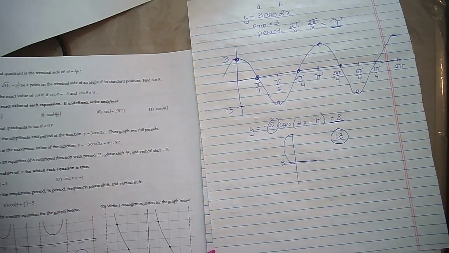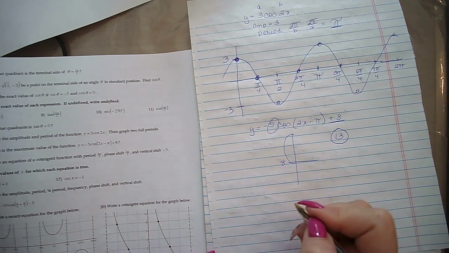Write an equation of a cotangent function. I'm not going to be asking you that, so we're going to skip that. Let's go to 16.